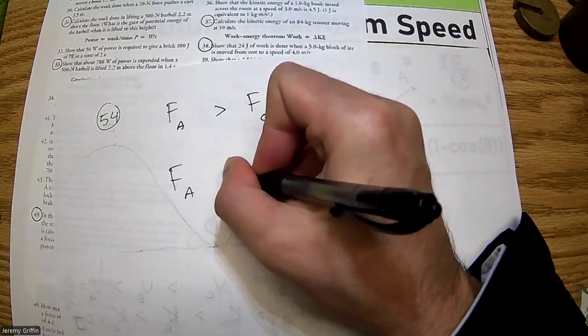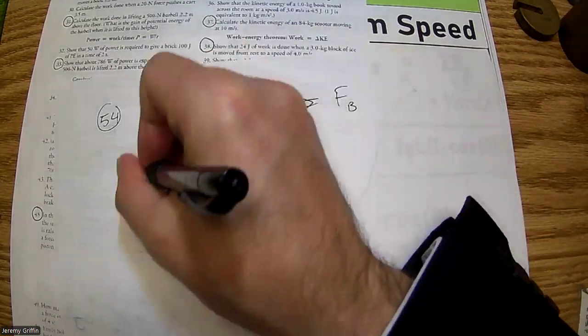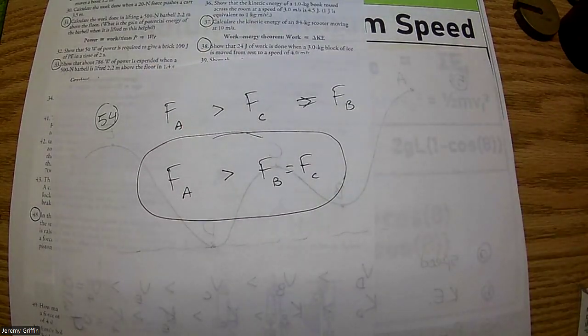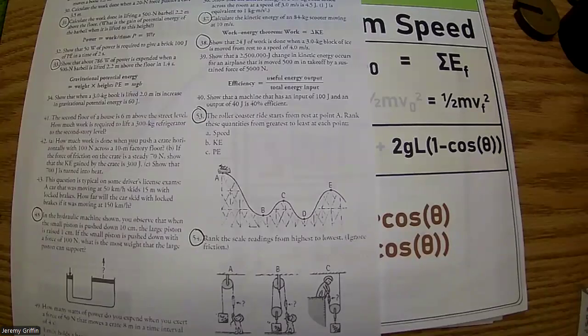Force A is the most. Then force B and force C are the same. That's actually what it is. B and C are the same, and A is the most. Because both B and C are both 2-to-1 mechanical advantage.